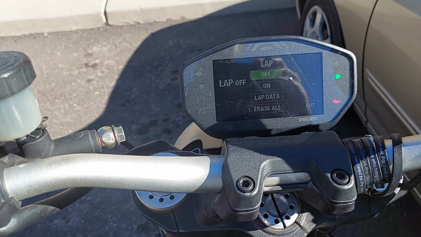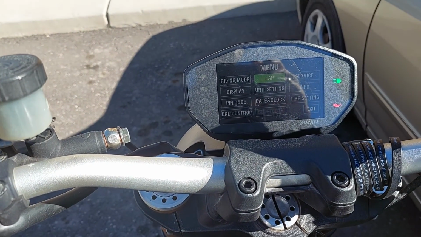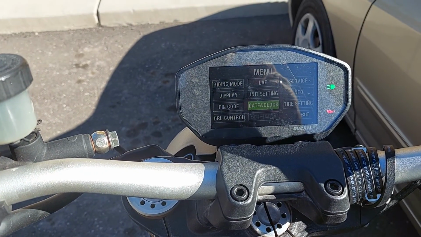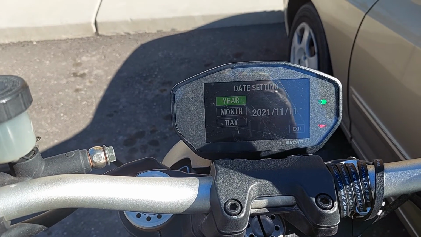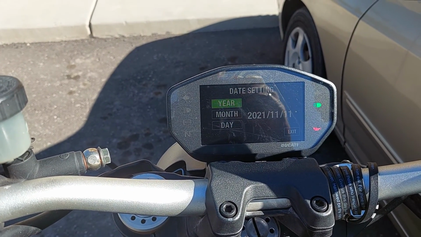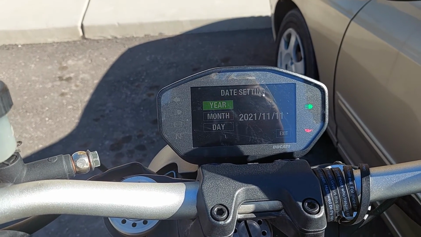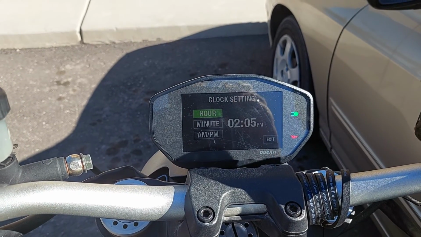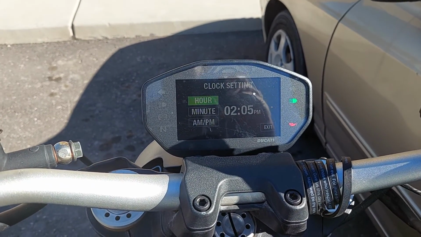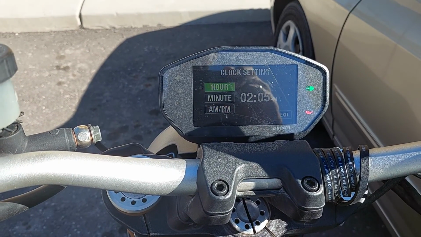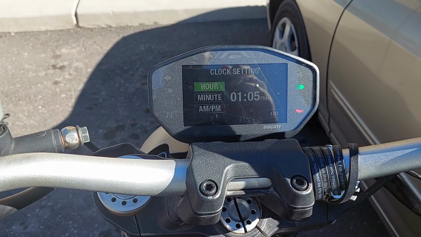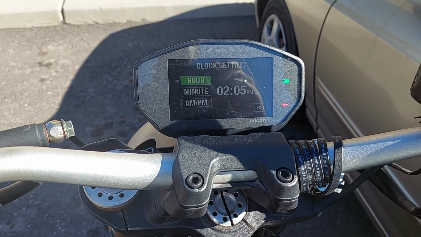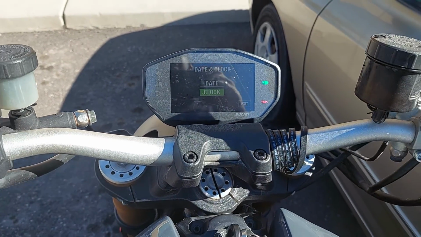I only set my clock in riding mode. To set your clock is pretty easy. Date, year, day. I don't want that. Okay, let's exit. Clock. I've got to set that back to 2. It's actually 2:05, so that's set. It goes automatically. So if you want to change your hour, just use your up and down arrows. It's pretty easy. And then hit enter once and it stops. Exit.